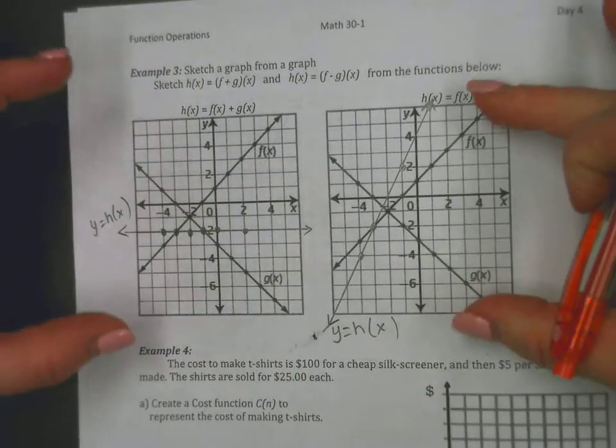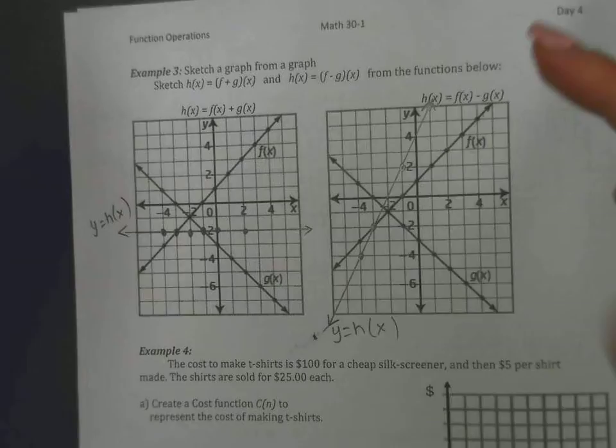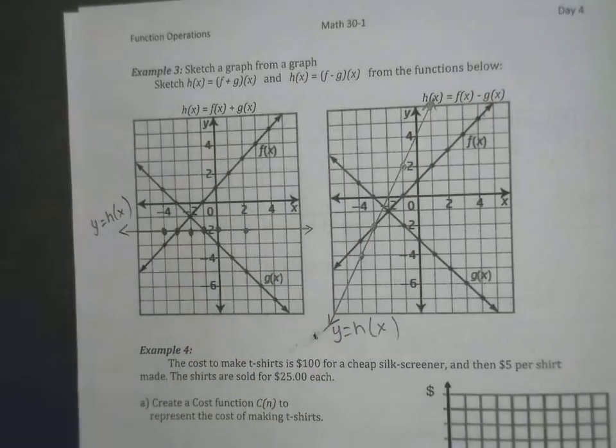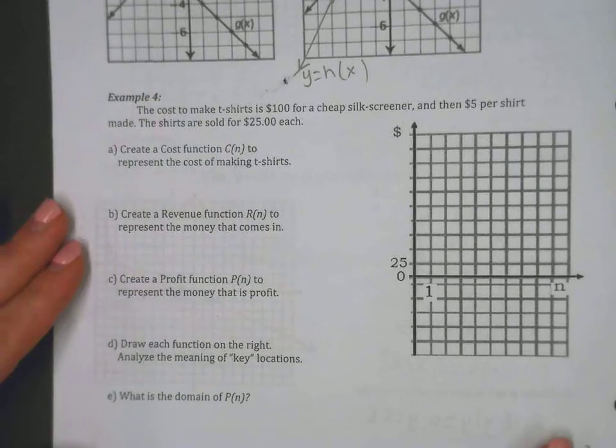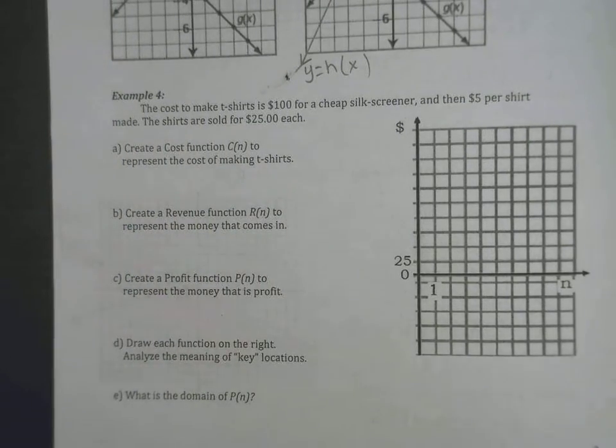Right, and that is how you would subtract two functions. So when you're just given graphs, what you want to do is take every y value and subtract them until you have a good sense of what the graph is going to look like, and then sketch the graph. Last example, the cost to make t-shirts is $100 for a cheap silk screener, and then $5.